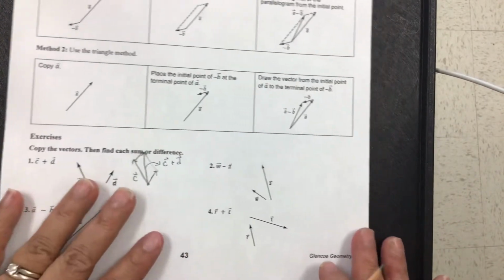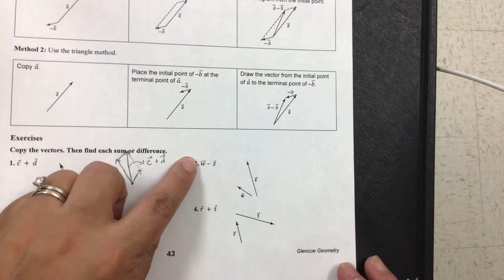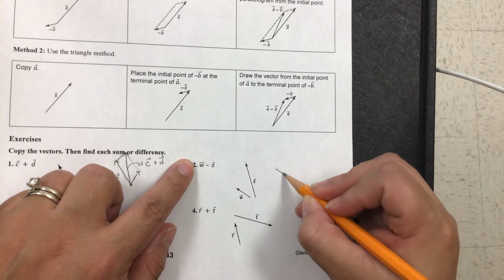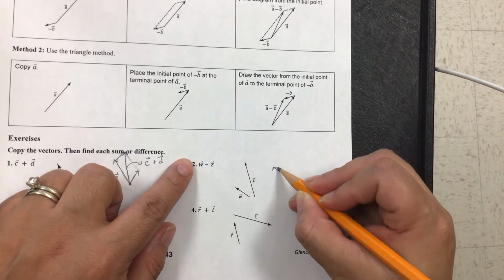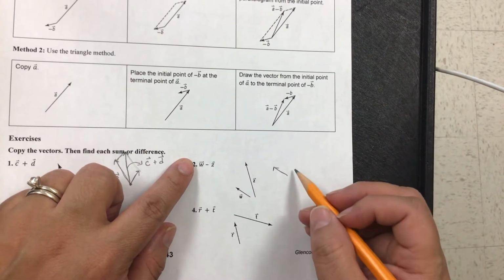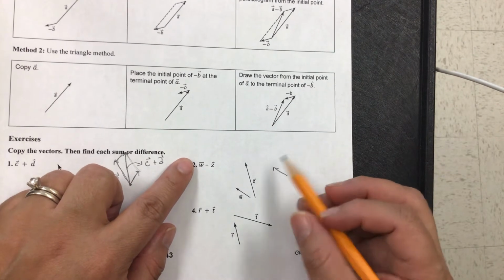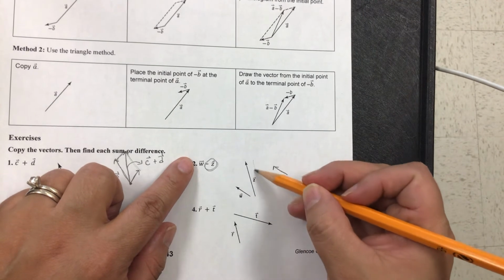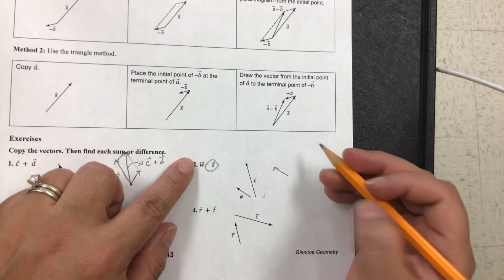So what happens if you have to subtract? Well, we're still going to draw the first one given first, at the same angle and about the same length. Again, we should be measuring these, but we're just sketching for now. And then subtracting means that it's going to go the opposite direction. So this one's going to go this way.